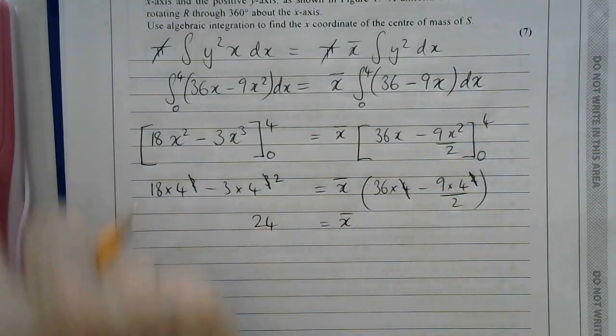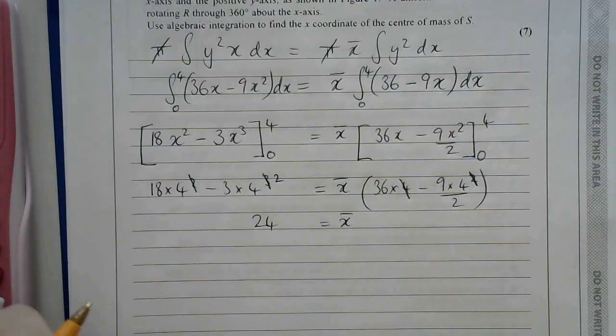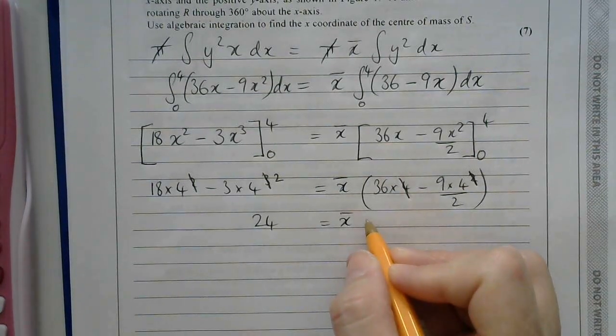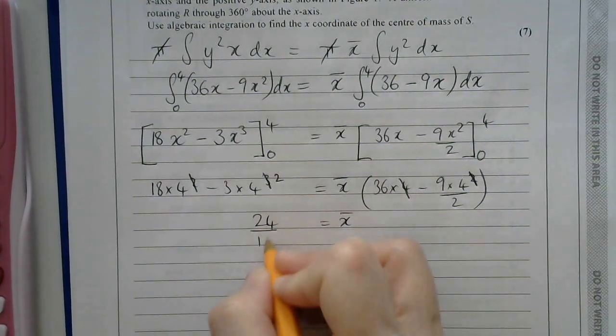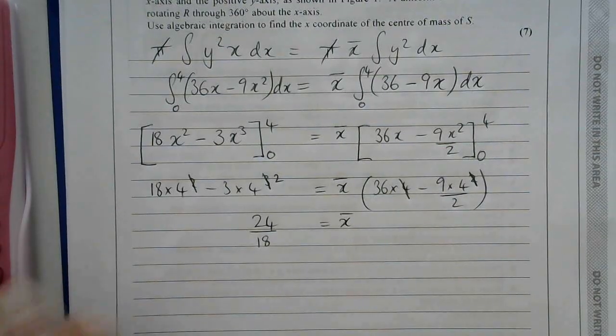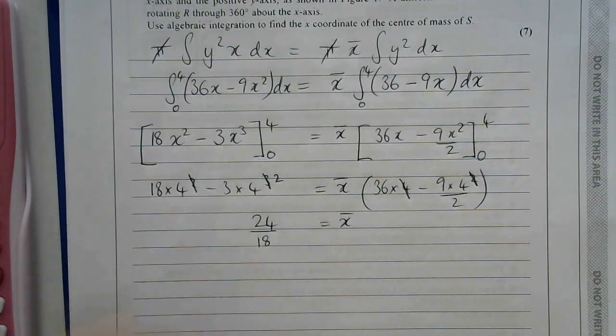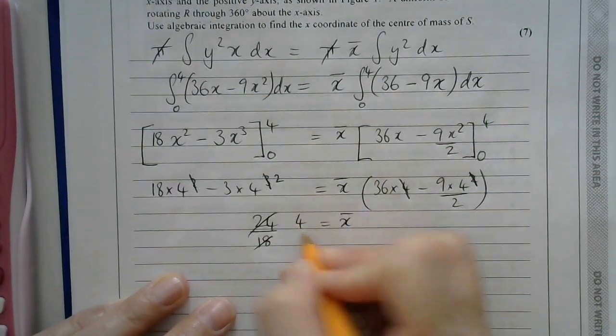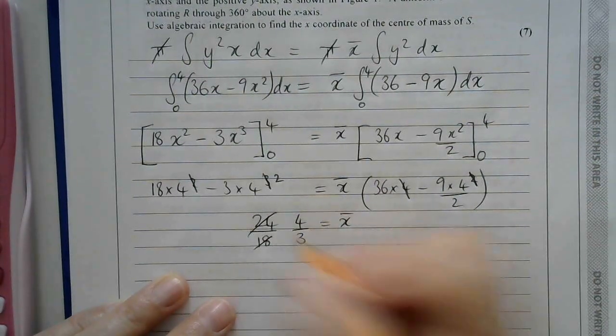Here I've got 36 minus 9 times 4 over 2, and so I end up with an 18 here. So rather than writing the 18 here, I'll just write it straight under there, and now I can simplify 24 over 18, and that becomes, dividing by 6, 4 over 3.